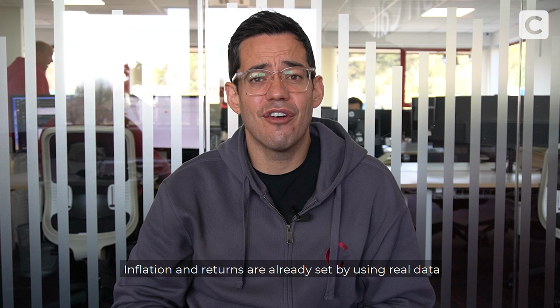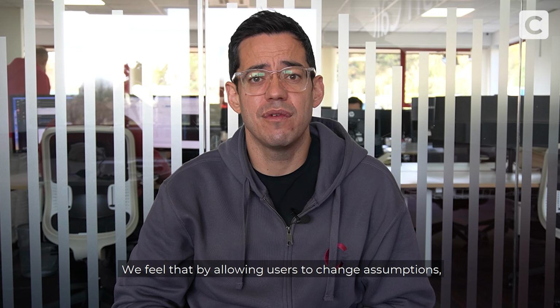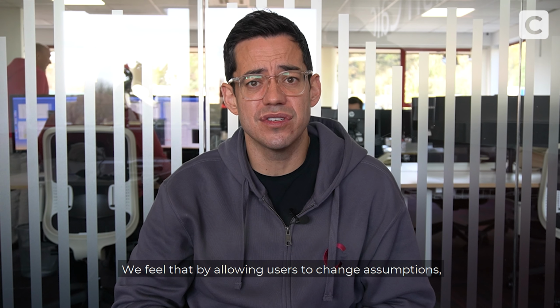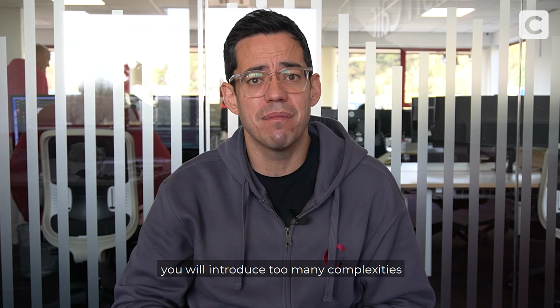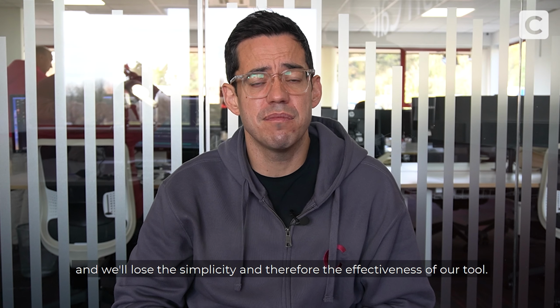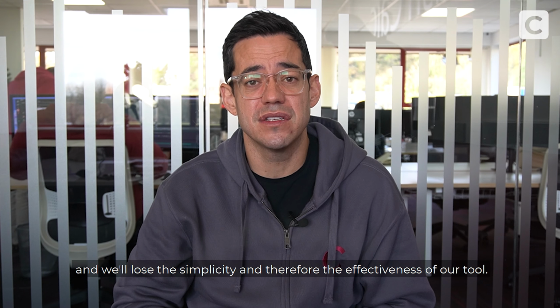Inflation and returns are already set by using real data instead of you choosing them. We feel that by allowing users to change assumptions, it would introduce too many complexities and would lose the simplicity and therefore the effectiveness of our tool.